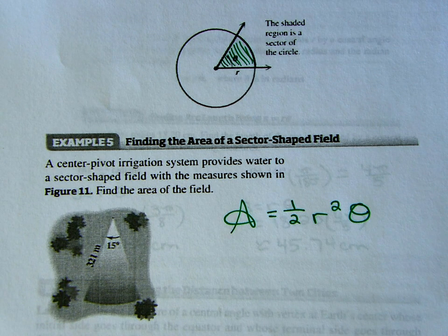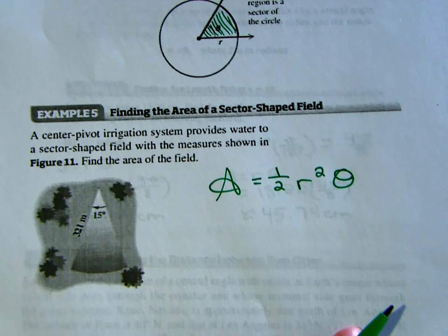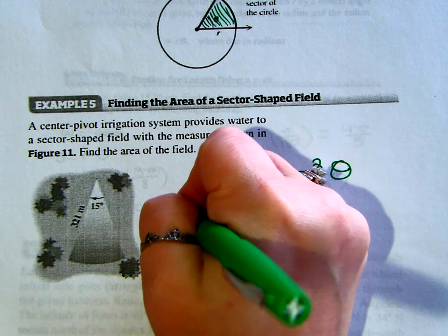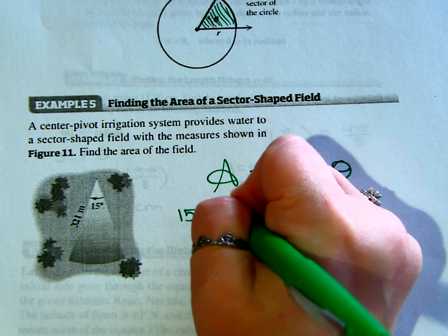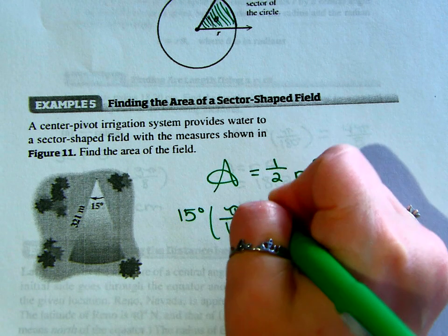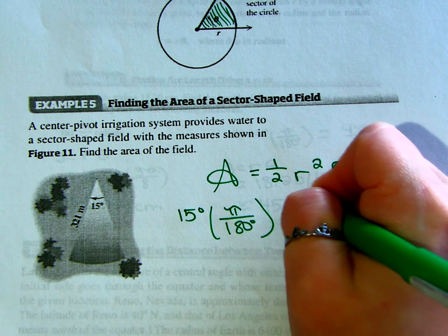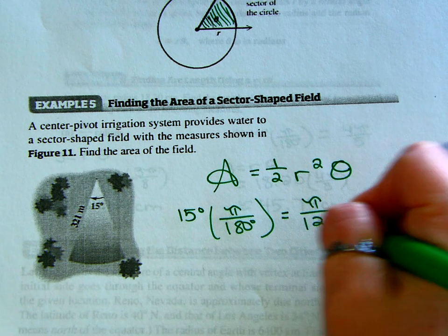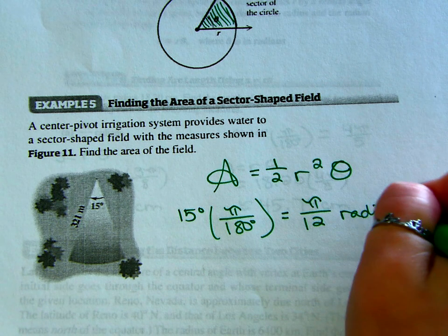They don't give us theta in radians, they give it to us in degrees, so that'll be our first thing, is to convert from 15 degrees into radians. Again, leaving it with pi for as long as possible.